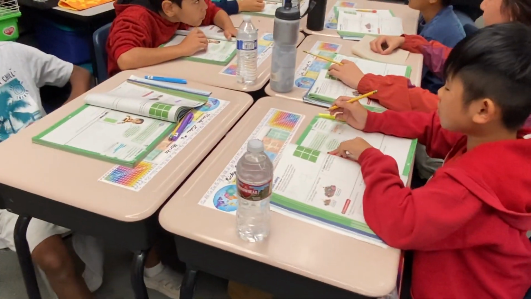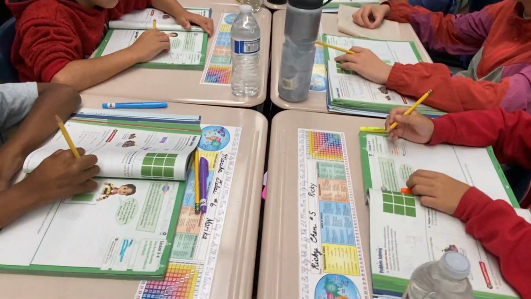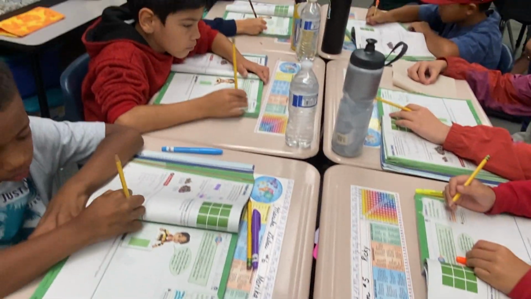And if you need help with multiplication, remember you have a multiplication table on your name tag that you can use as a resource.